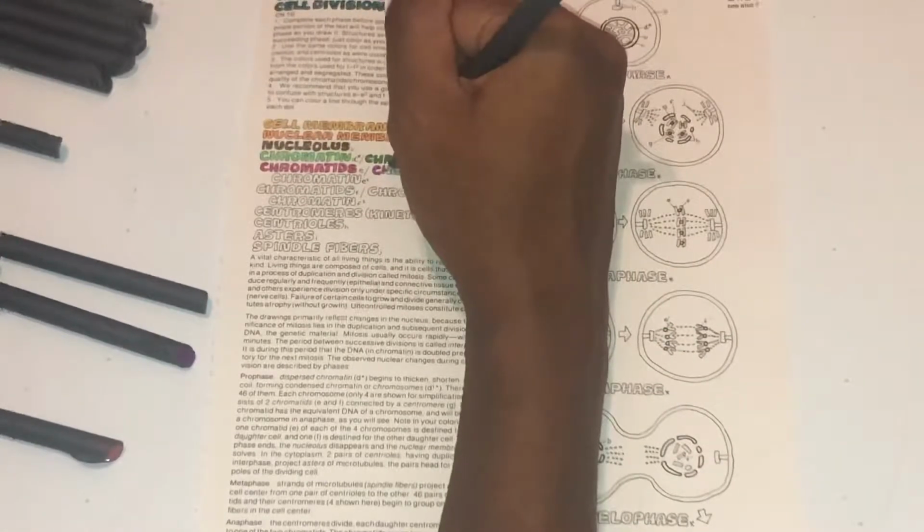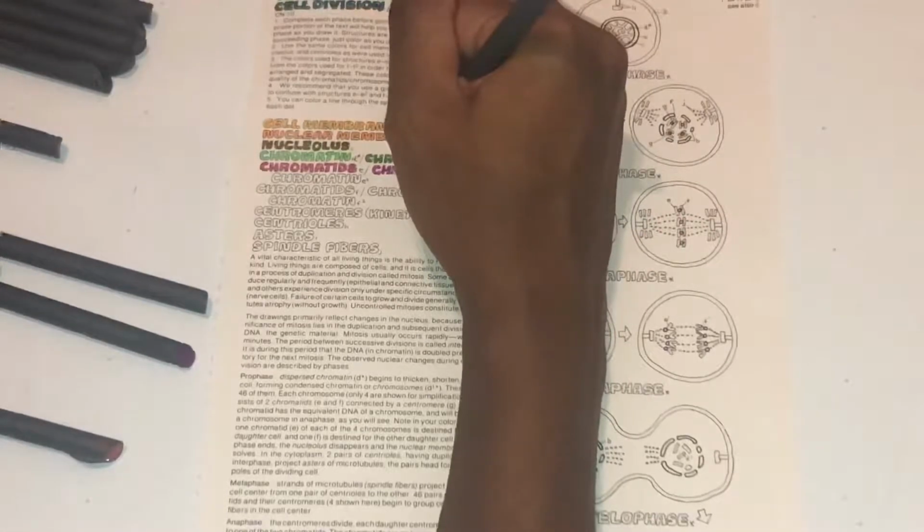And chromosomes E1, I'll do in this magenta color.